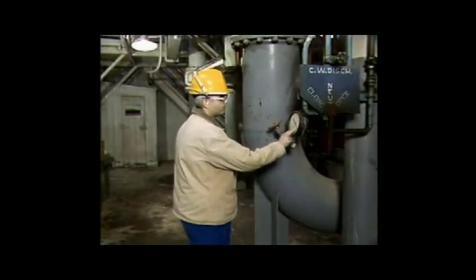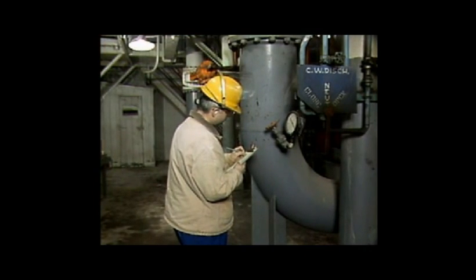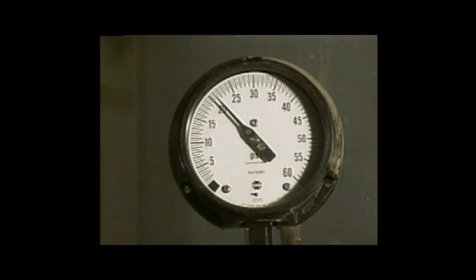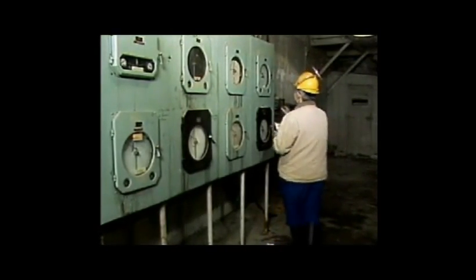In addition to the checks we've just covered, it's also important for operators to regularly monitor cooling water temperatures and pressures to make sure they're within normal ranges. For example, the discharge pressure of the circulating pump should be checked to ensure proper flow through the system. Also, water temperatures should be checked to see if the correct amount of cooling is taking place.